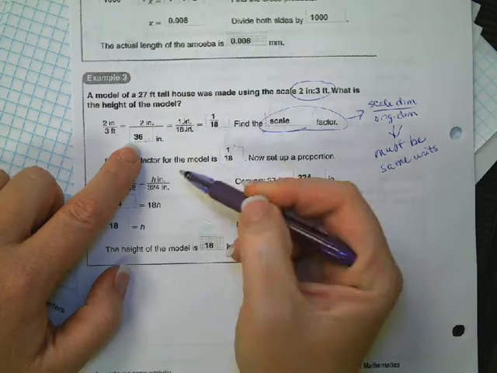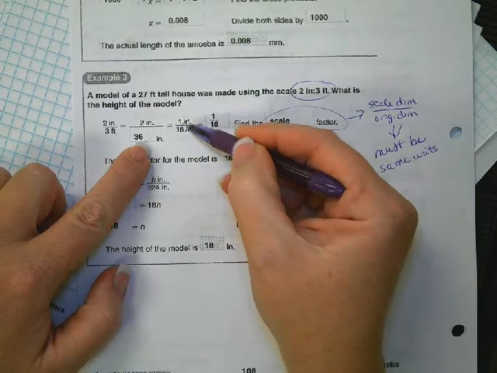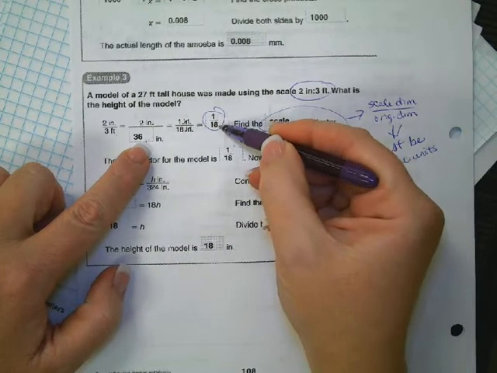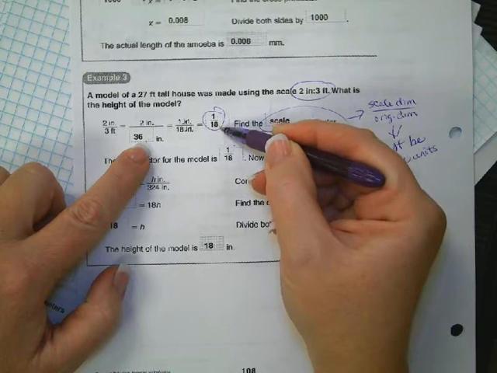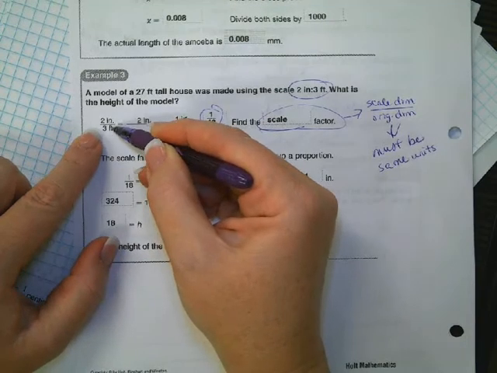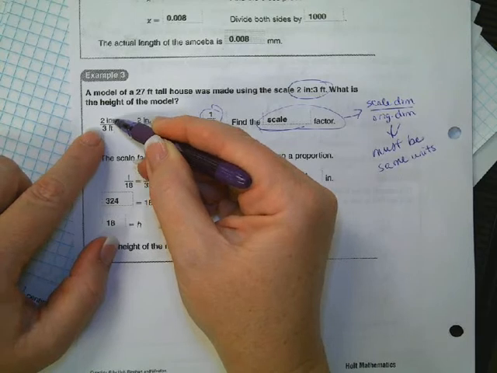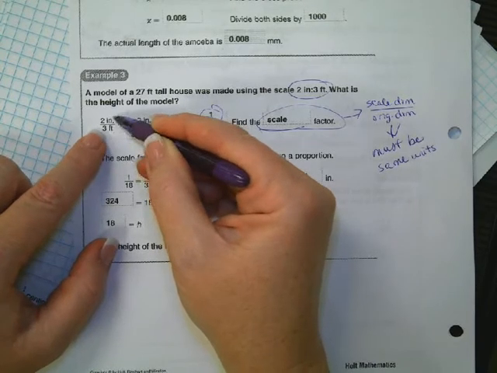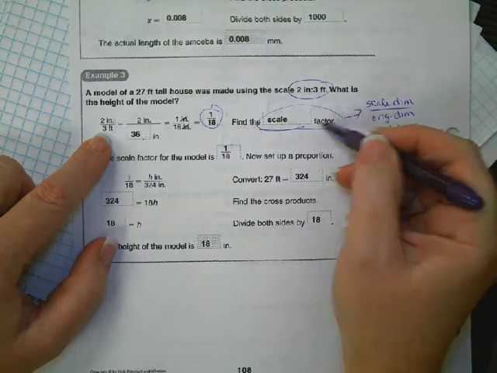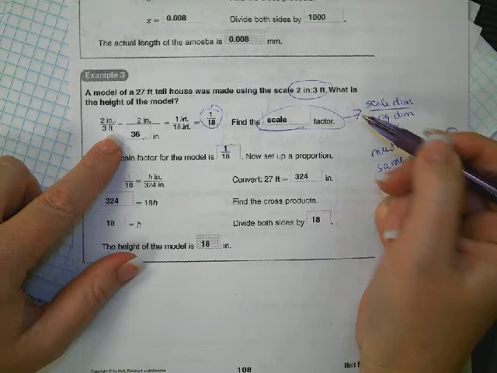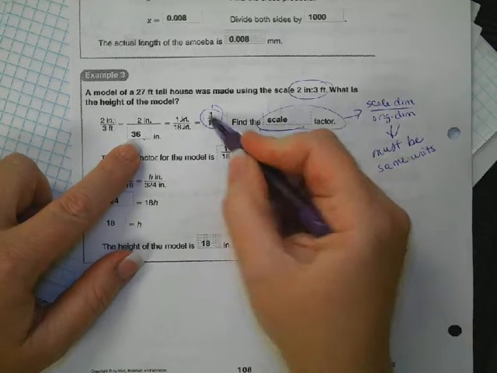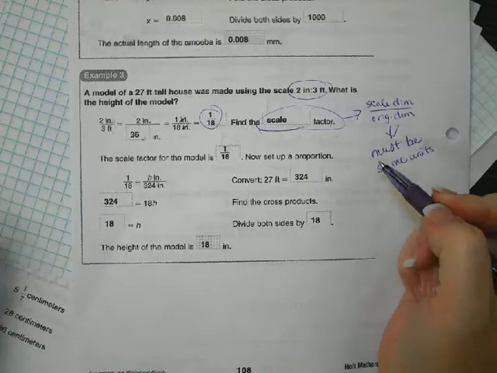So now we have 2 inches to 36 inches. We reduce that to 1 to 18. So here's our scale factor, and we can say that this model is 1/18 the size of the house. Now we knew we couldn't say it's 2/3 the size of the house. That would be a very big model. Because the units were different, that's okay for our scale, which is different. But when we're talking scale factor, that's going to be a ratio that must be in the same unit. So we had to convert before we came up with that ratio.